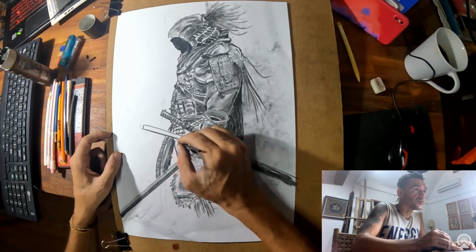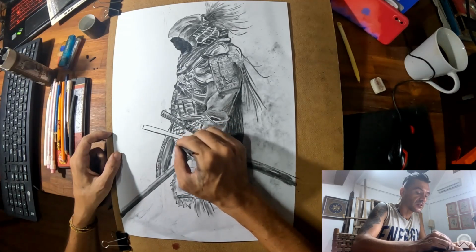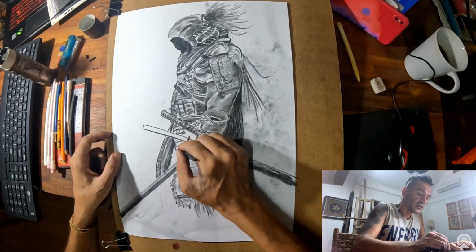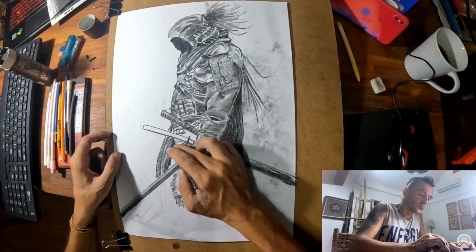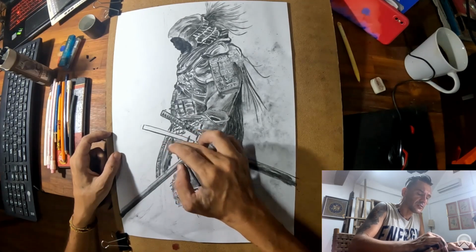Yes, some part of ammunition, and again some lines here a little bit, and from dark to light.